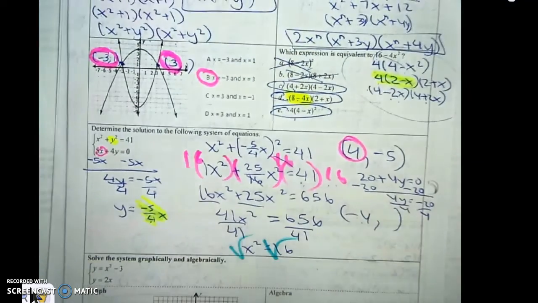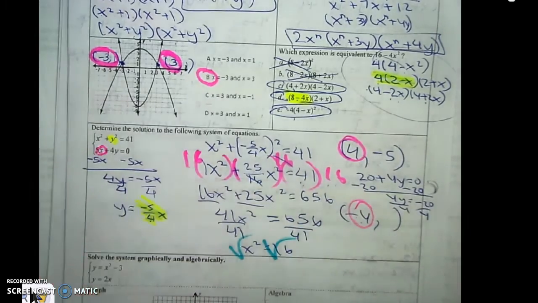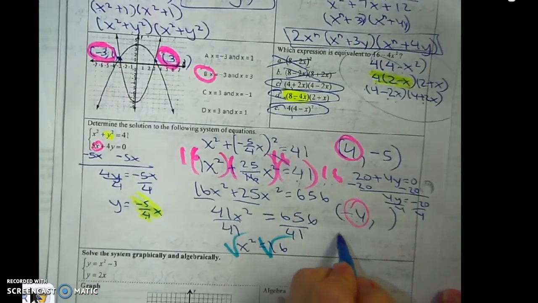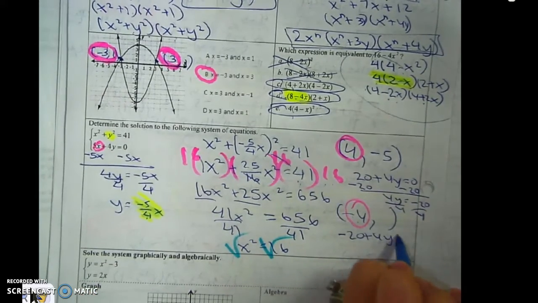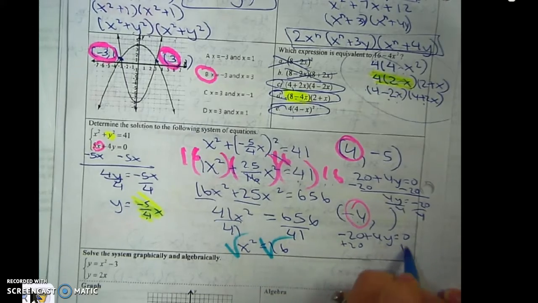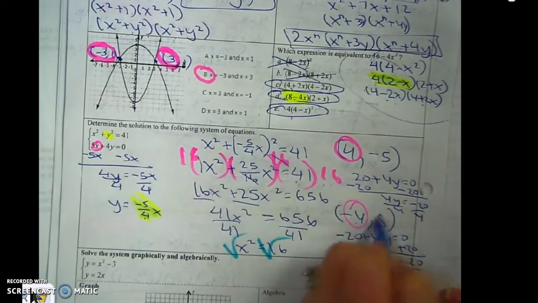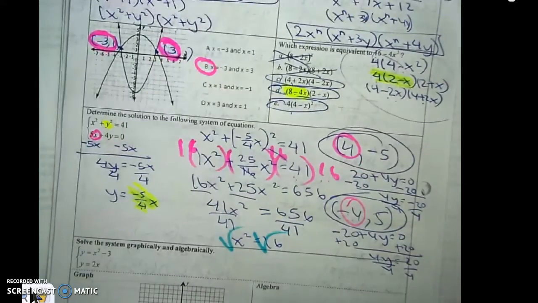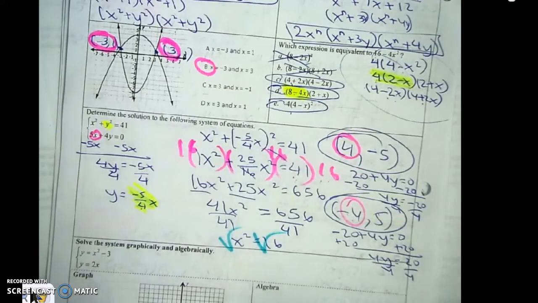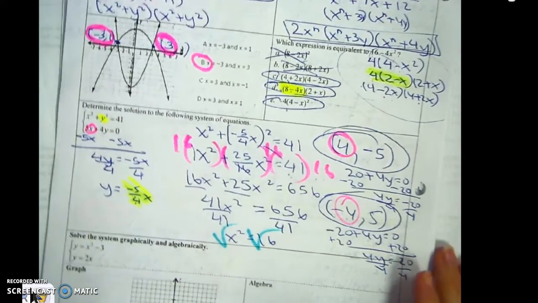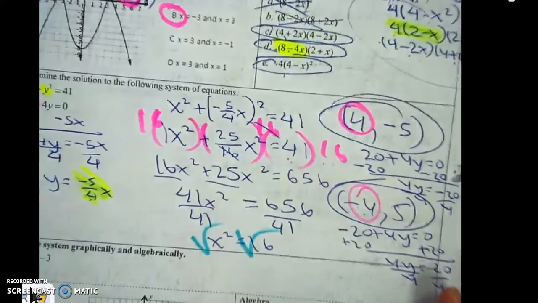So now I'm going to take this negative 4 and plug it in there. Play the same game. 5 times negative 4 is negative 20, plus 4y equals 0. Add 20. 4y equals 20. Divide by 4. 5. Remember when I told you, I know I tell you a lot, but when you graph a circle, you notice the x and y values are related to each other.